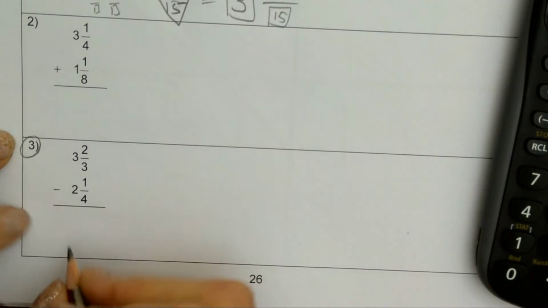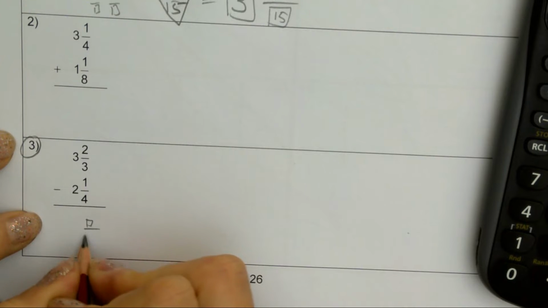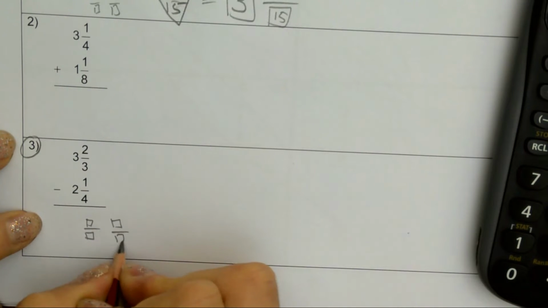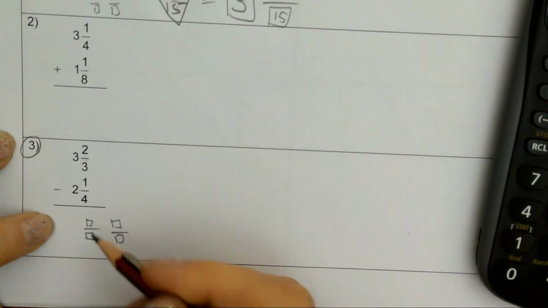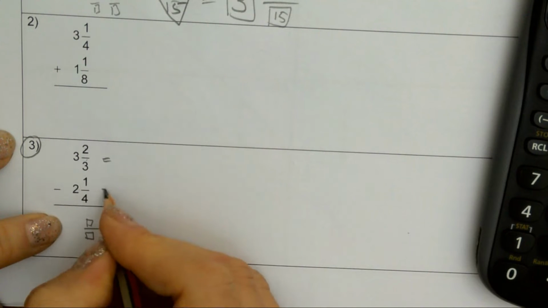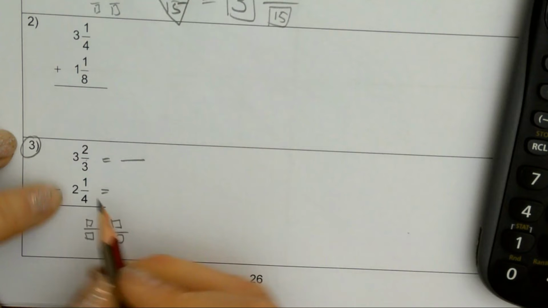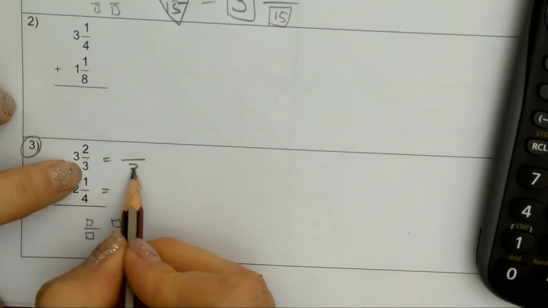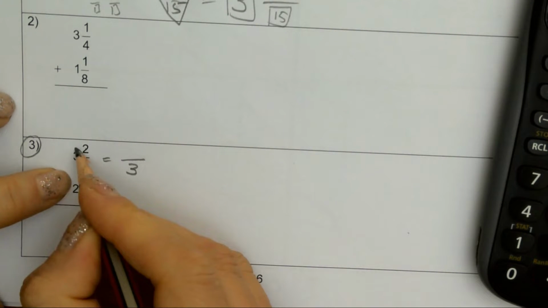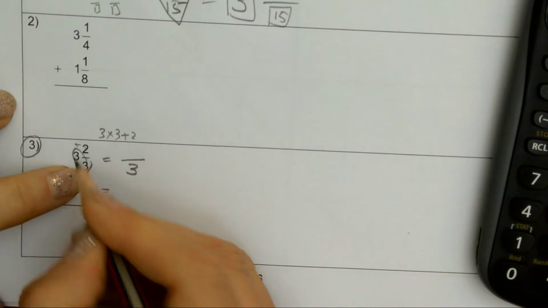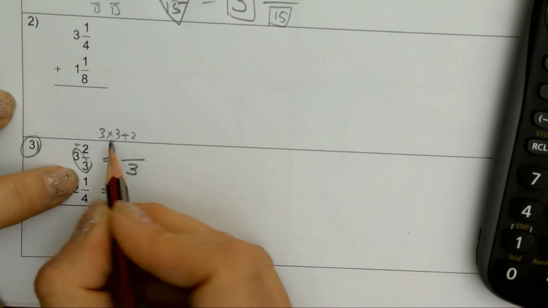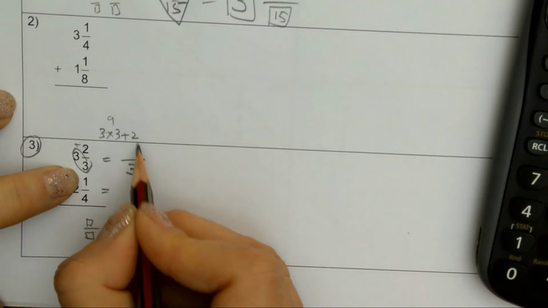So the first step is I need to make it 1/2, 1/2. Here it's 3 2/3, 2 1/4. It's mixed. I need to make it improper. So always make it improper first. So this cake is cut into 3. It stays 3. So I go 3 times 3 plus 2. That's 9. Plus 2 is 11.